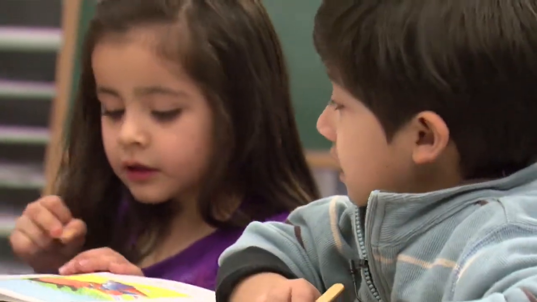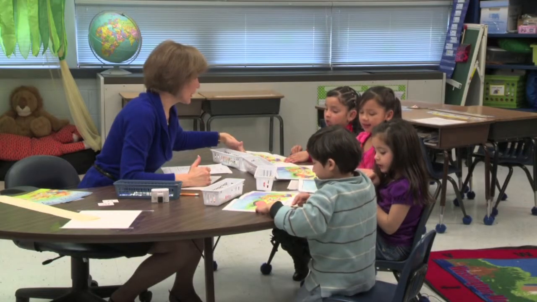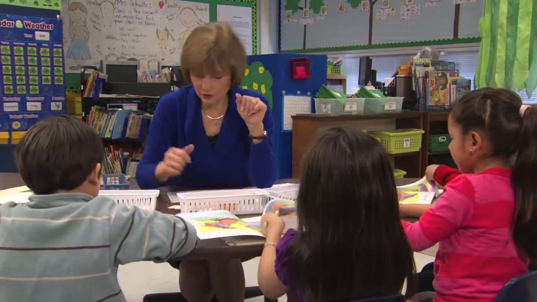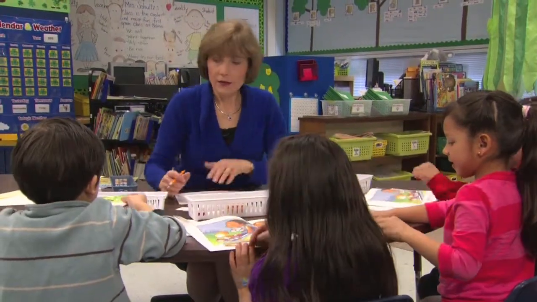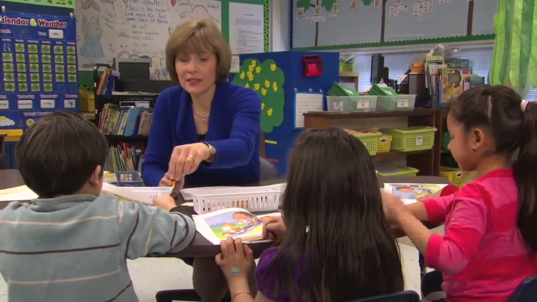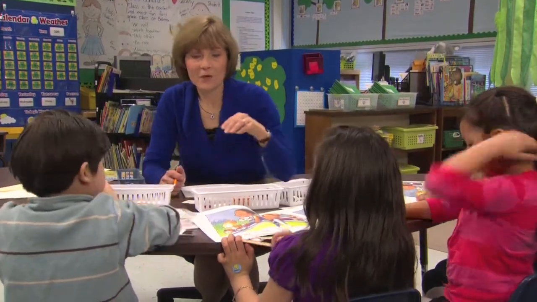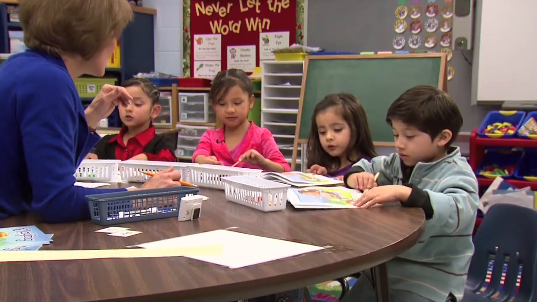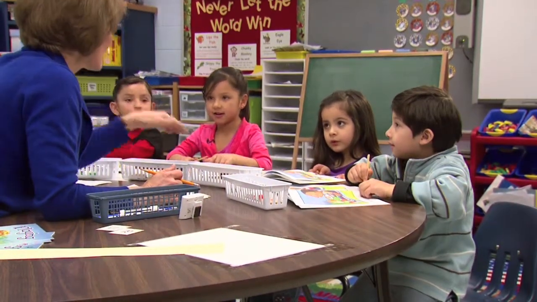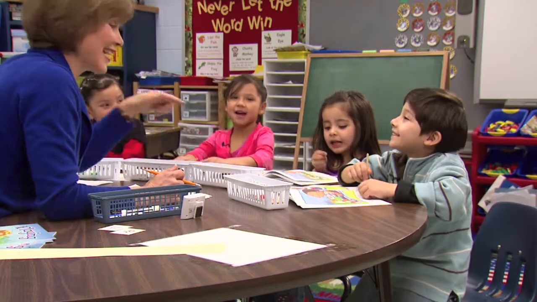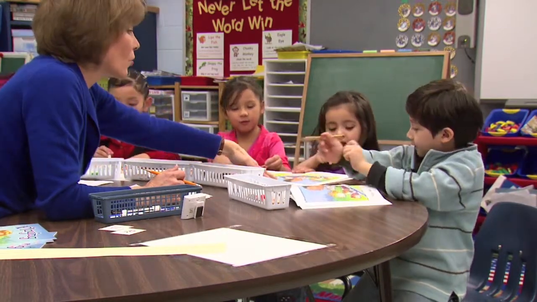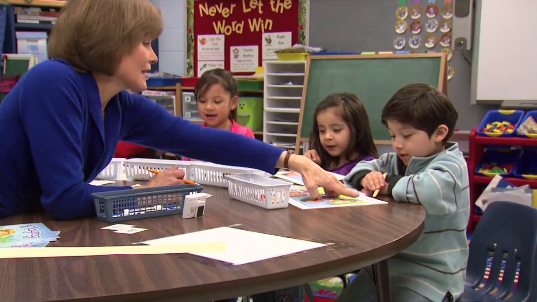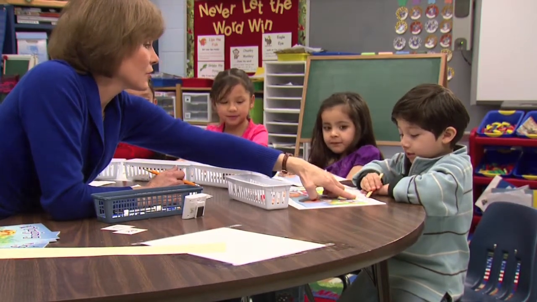One more time. Read that with me again. We like to swing. I love the way you're lifting your pointers. Let's check our picture. Wait for Douglas. He's almost there. Okay, everybody read it together. We like to swing. Swing or slide? Slide. Excellent. Let's try that one again. Ready? We like to slide. Go ahead, Douglas. We like to slide.